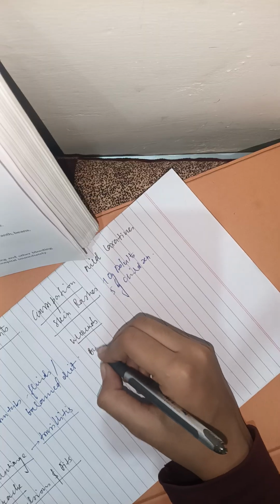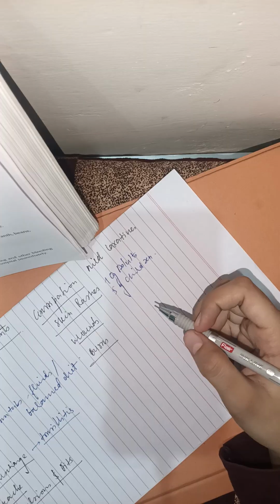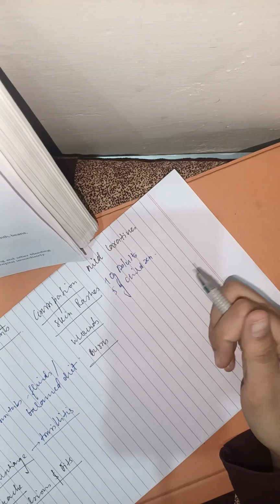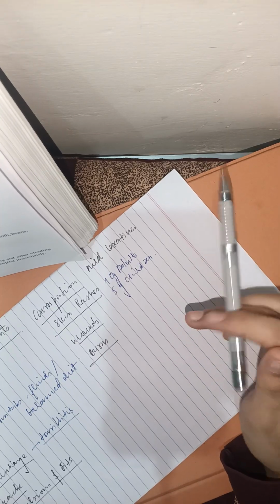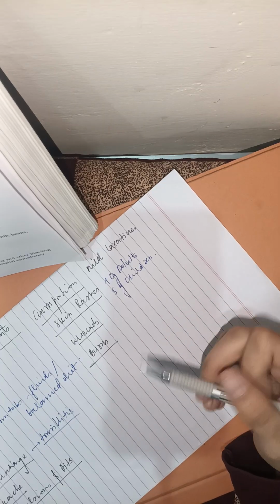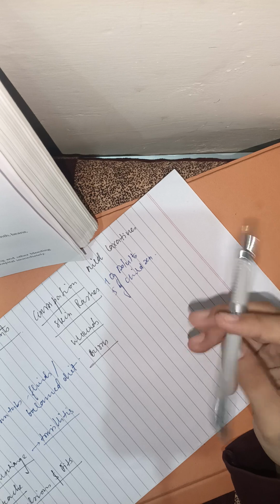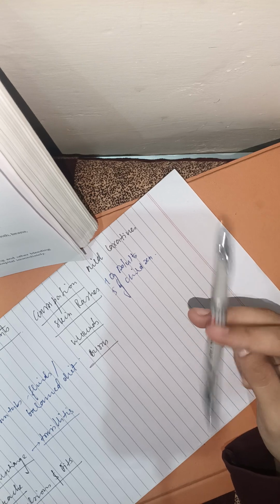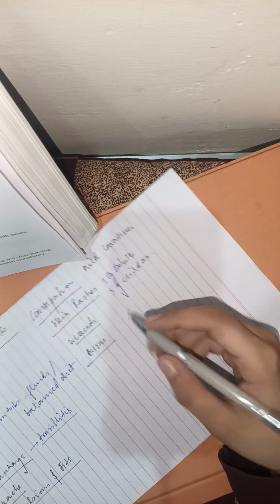Burns. Remove non-adherent clothing away from the wound. Remove rings, bangles, shoes, belt before the part begins to swell. Assess the burn areas. Reassure the patient. Treat for shock. Transfer the person to hospital. If medical aid is delayed, start oral rehydration fluid.